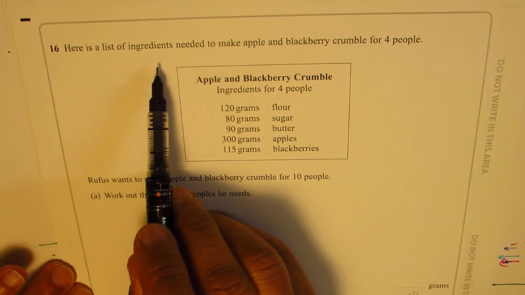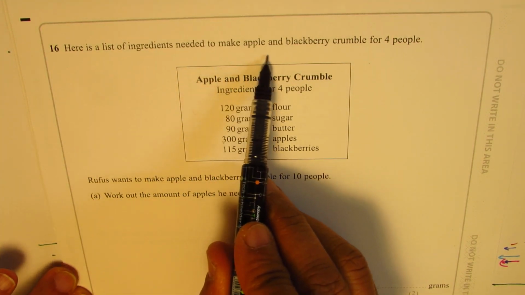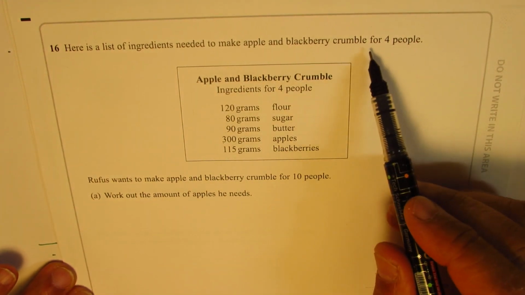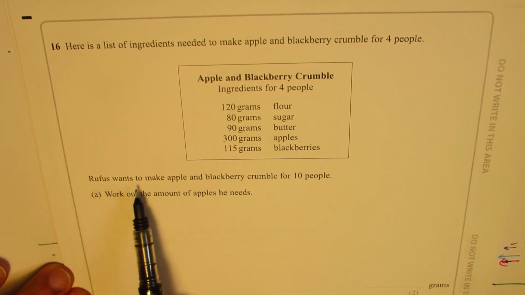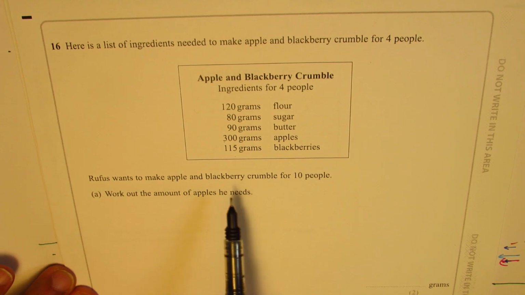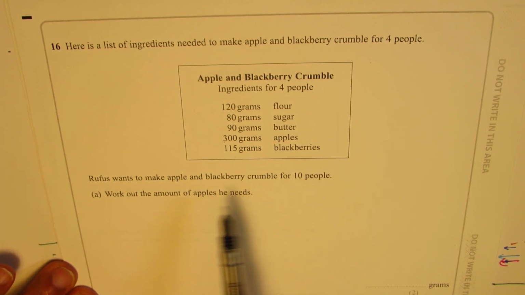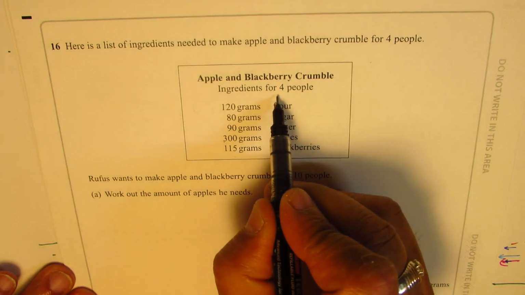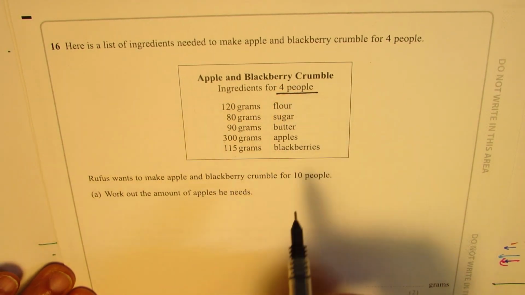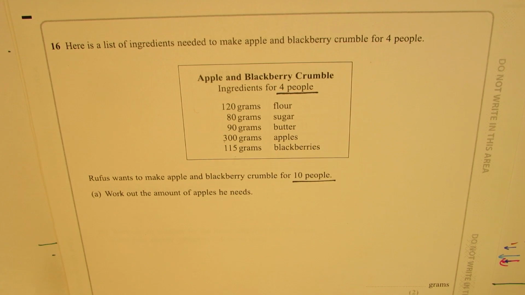Here is a list of ingredients needed to make apple and blackberry crumble for 4 people. Rufus wants to make apple and blackberry crumble for 10 people. Work out the amount of apple he needs. Now, make a note. This is for 4 people. You want it for 10 people. So how are you going to do it?